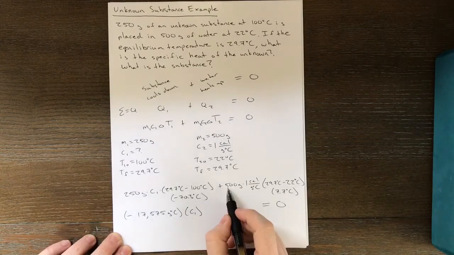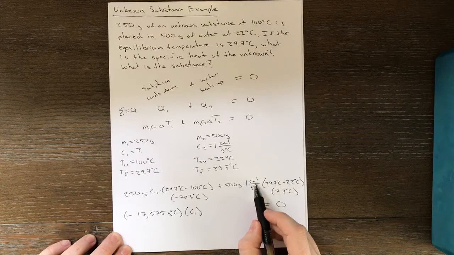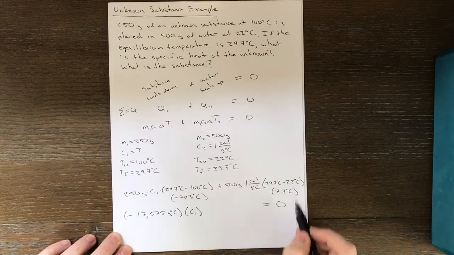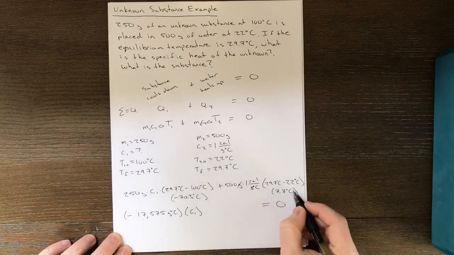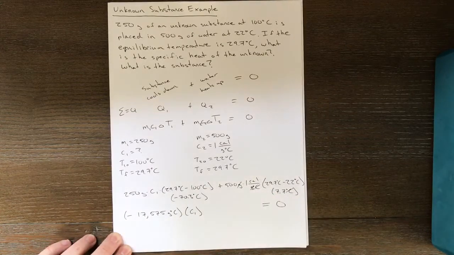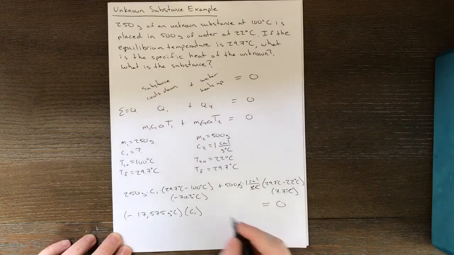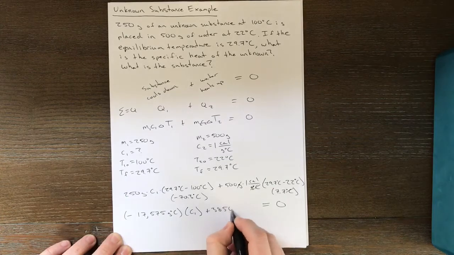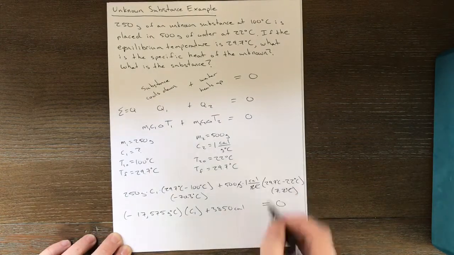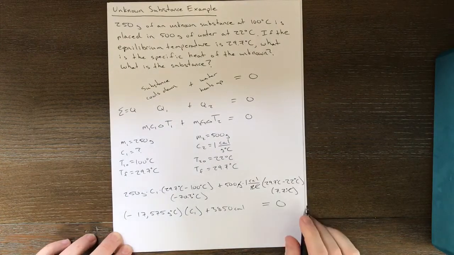Then we add 500 grams times 1 calorie per gram degree Celsius times 7.7 degrees Celsius. The grams cancel, the degrees Celsius cancel, and when we multiply everything together and the dust clears, we get 3,850 calories. We are left with calories there.